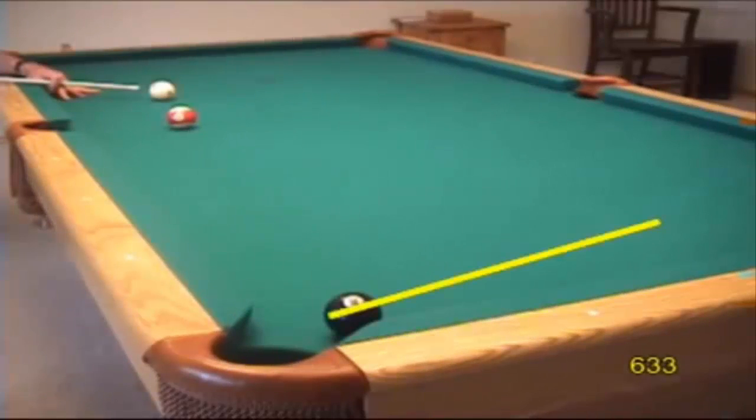If the 8-ball were here instead, the ideal line to the pocket is much different. Here the kick shot is a much better option with a much larger margin for error because it comes in closer to the line of the shot.